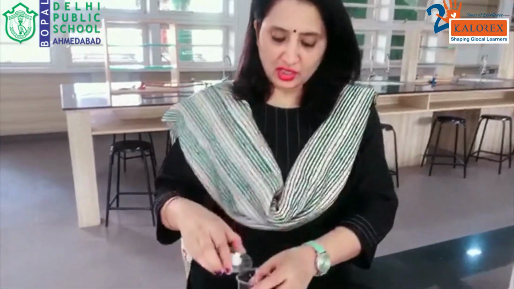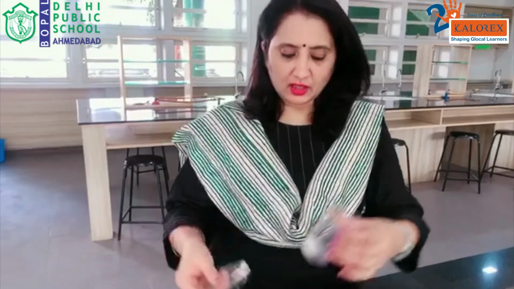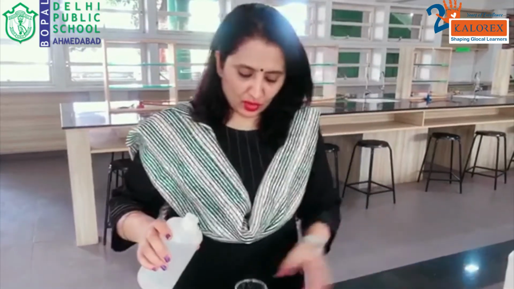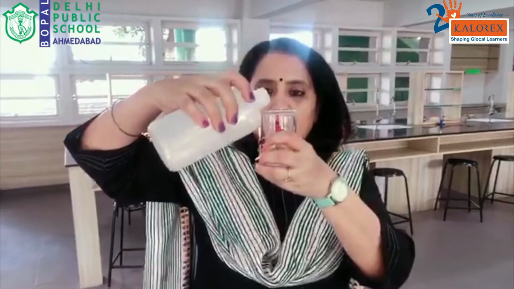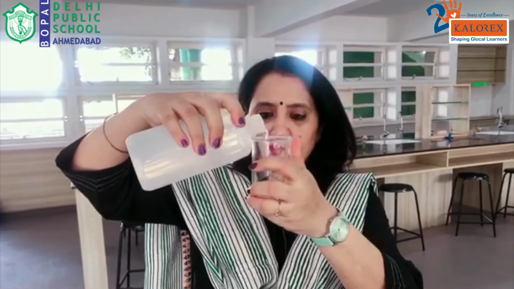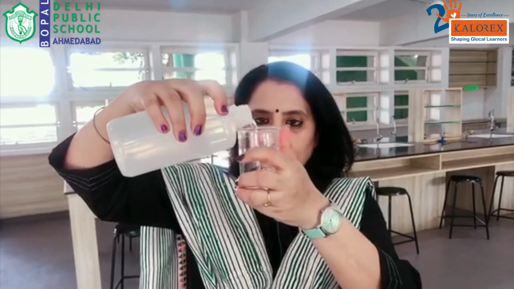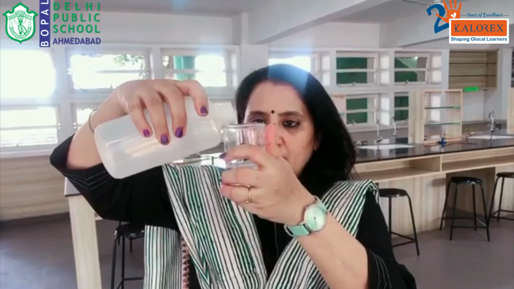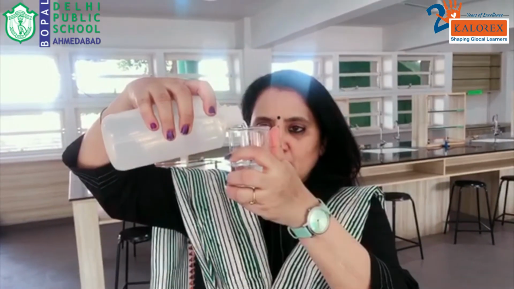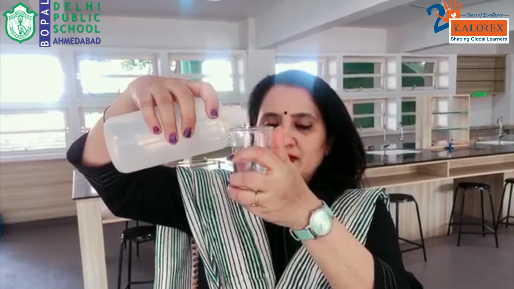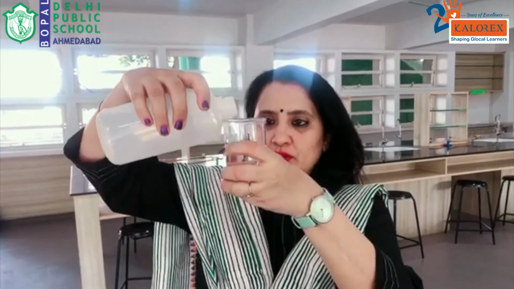I'll be transferring the entire content of the watch glass into this 100 ml beaker and pouring water till the calibration. I'll take care that I always see the lower meniscus since it's a colorless solution.